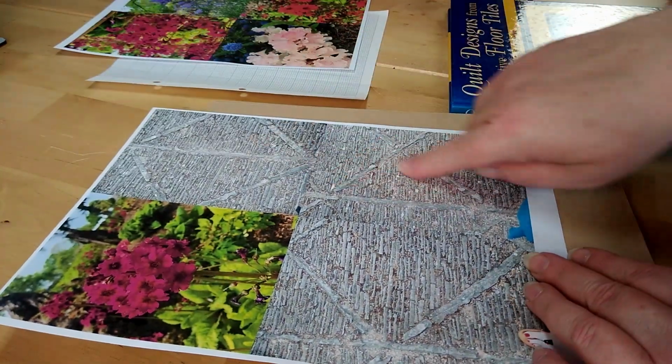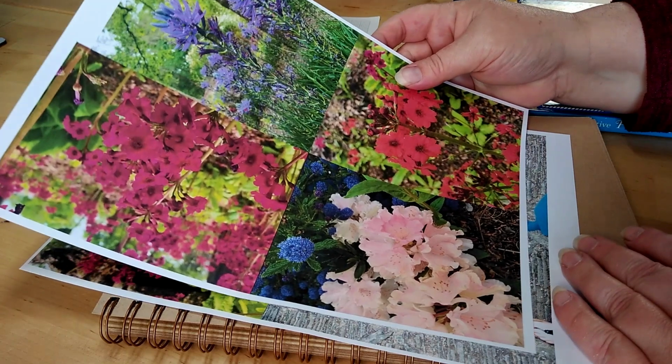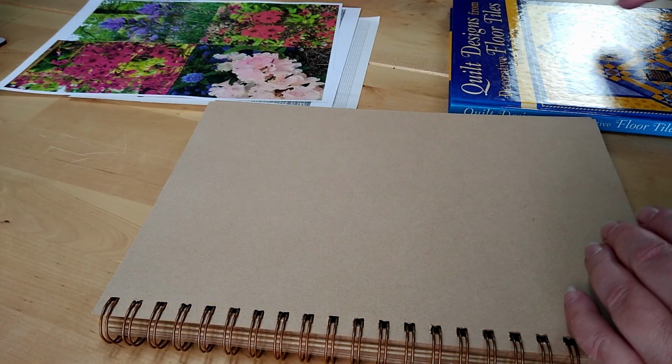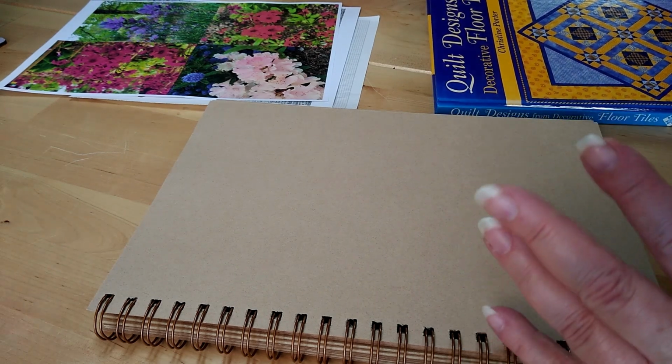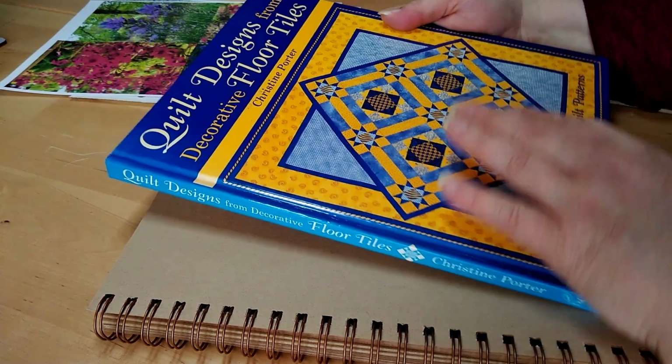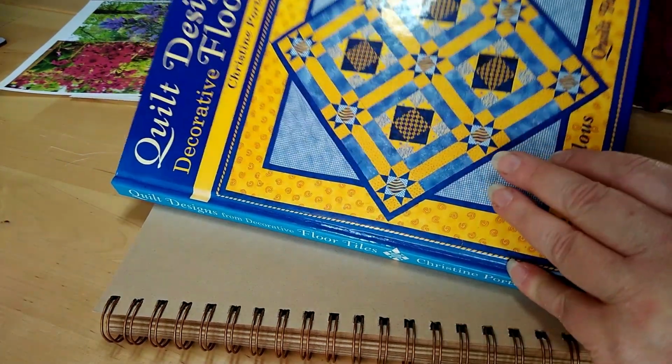Here's the sort of pavementy bit that you saw, and some colour reference pictures that I've printed out. But one of the things I do as a designer and quilter is I look really carefully all around me, and it's something that I have done always, as long as I can remember. And years ago I used to live near Bath.